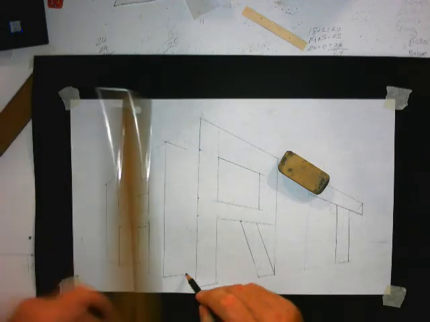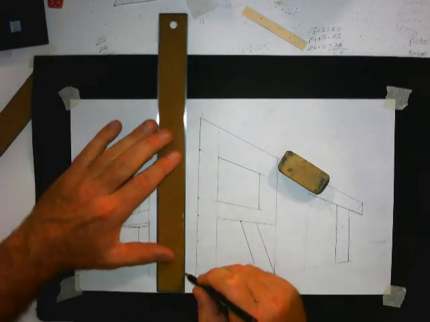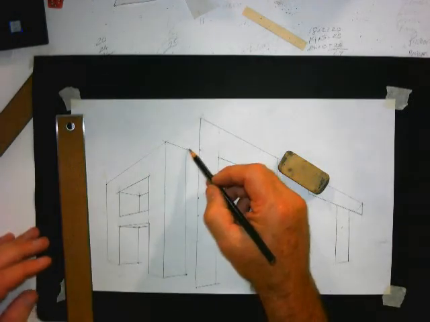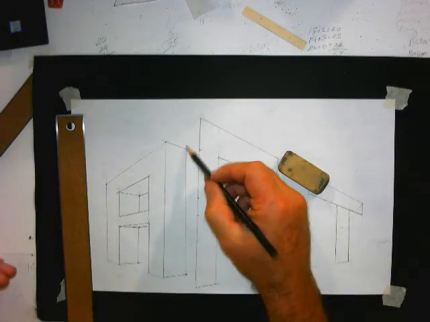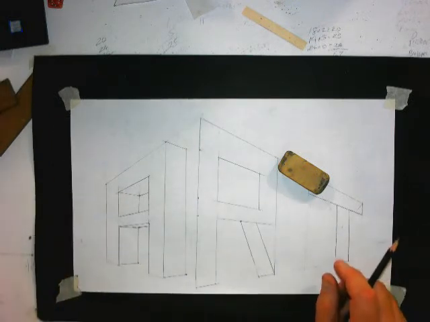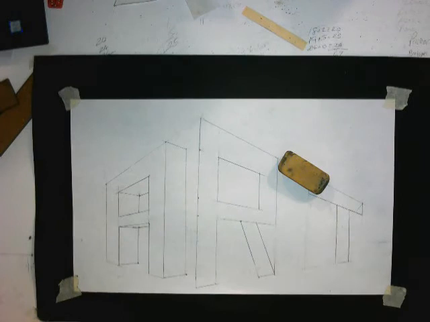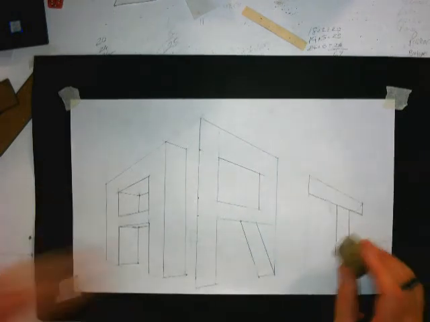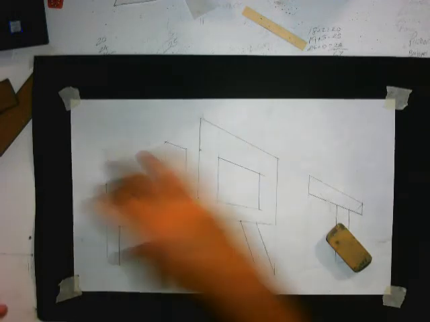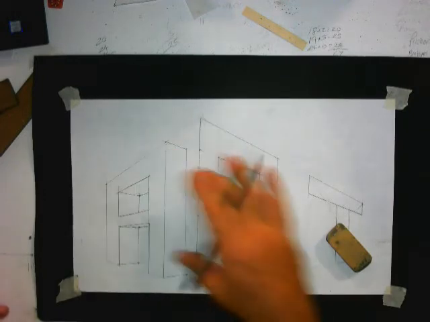From here I just draw an A line. And wherever it crosses that line, those two lines there, that's the depth of the A. So now I have an A in perspective in two different directions. It's two-point perspective this way and two-point perspective this way for depth.